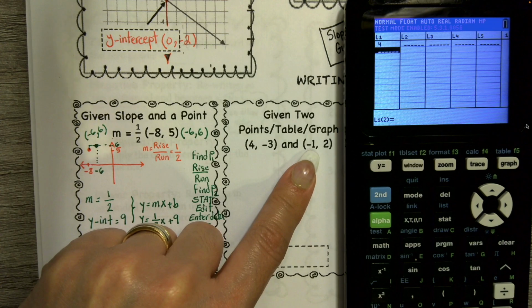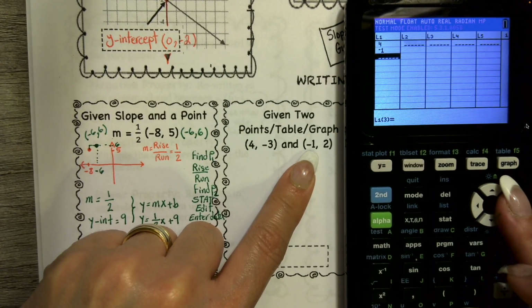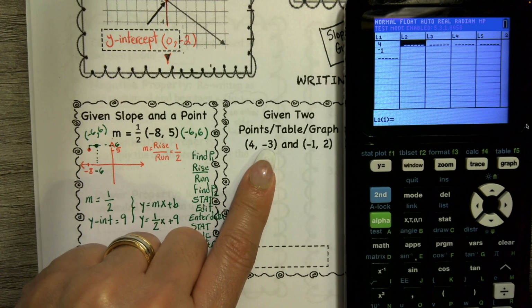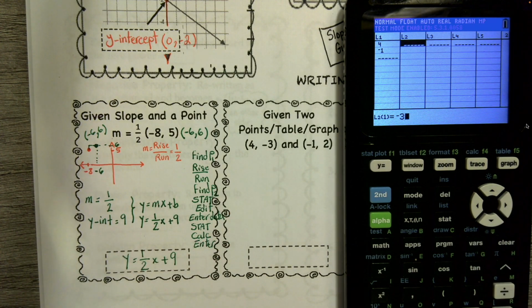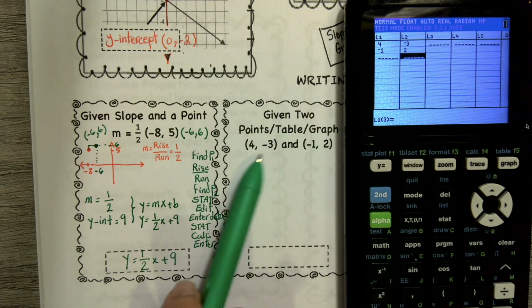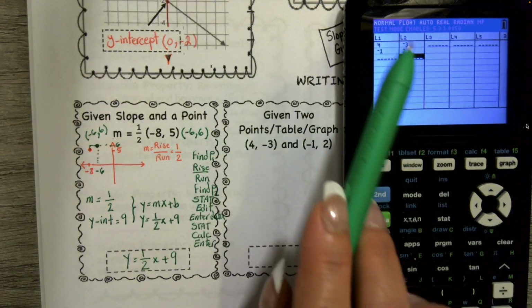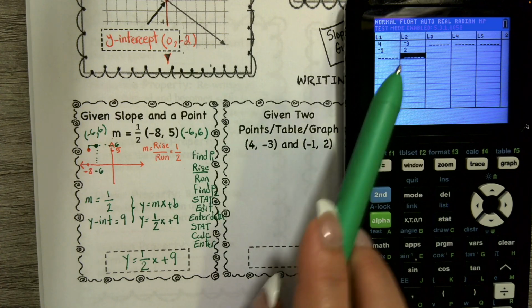My other x value is -1. And then my y value for the first one is -3, and my y value for the second one is 2. There you go. Now I check my work: 4 and -3, -1 and 2.